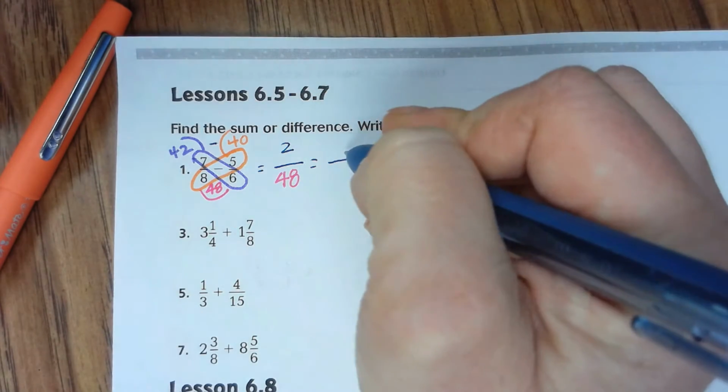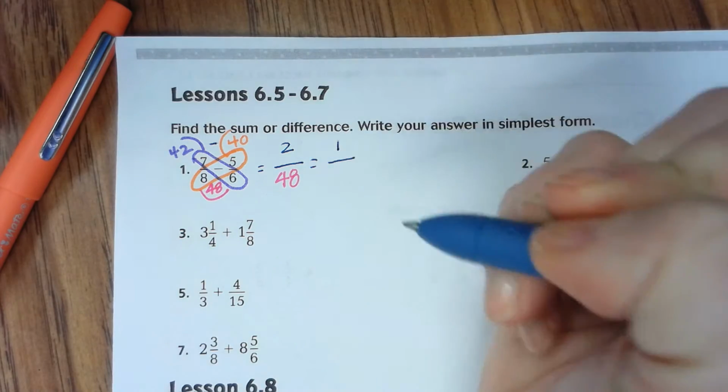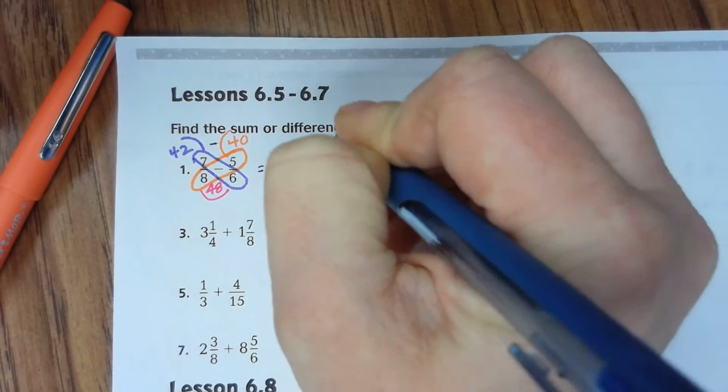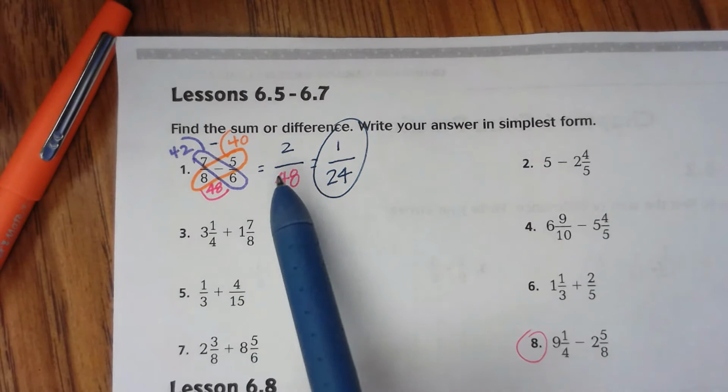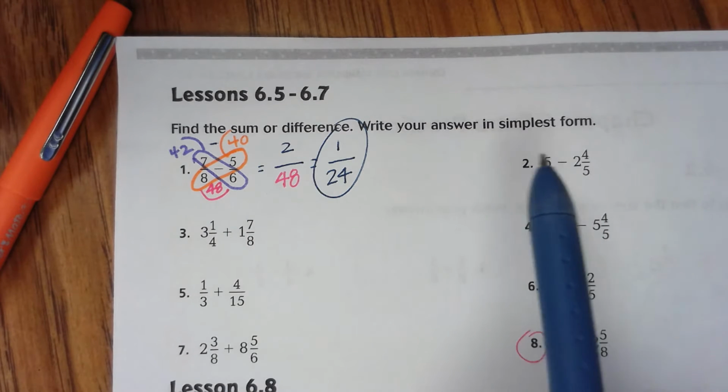2 divided by 2 is 1. 48 divided by 2 is 24. And 24 is the correct answer for that one. Okay, so there is butterfly method with 2 proper fractions.